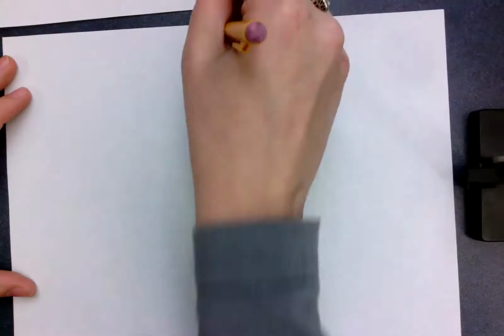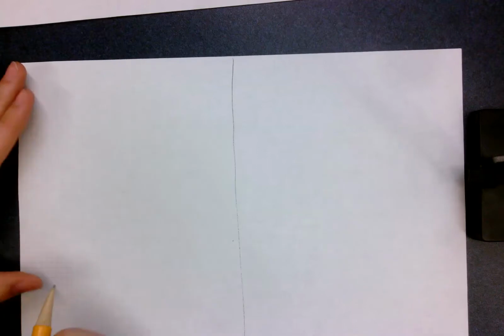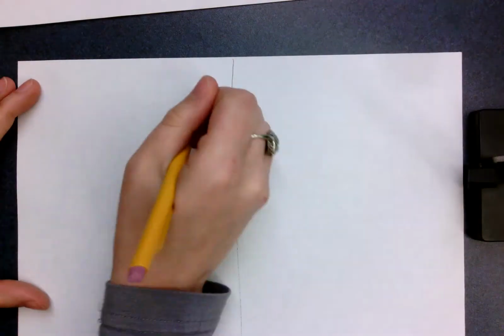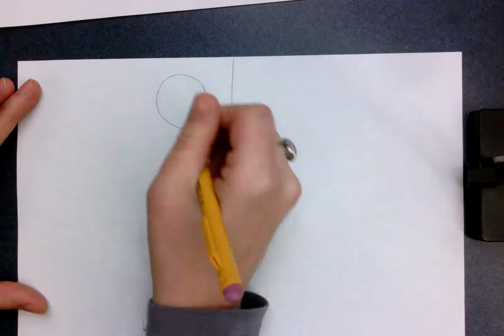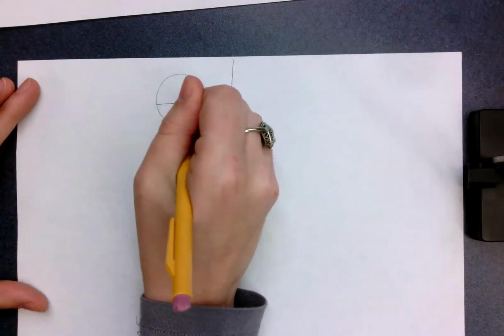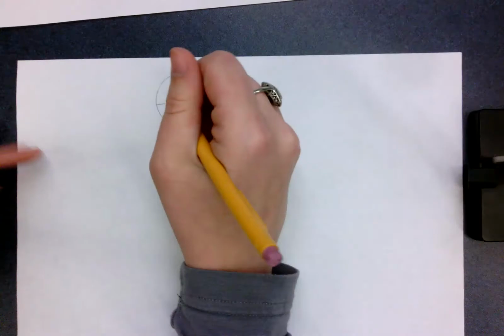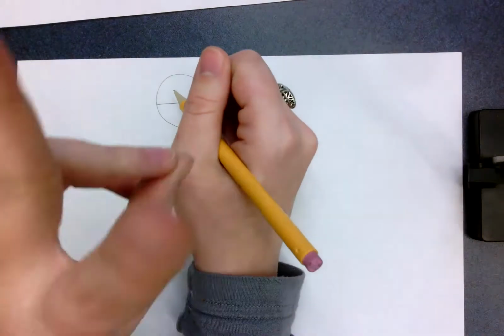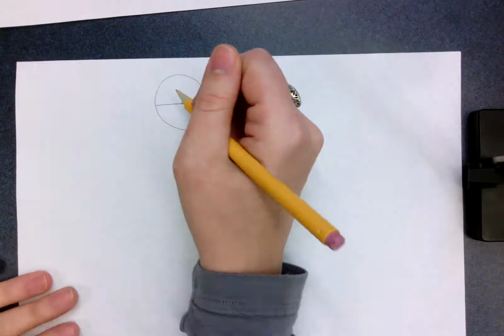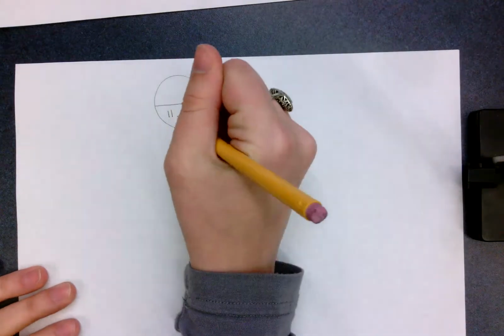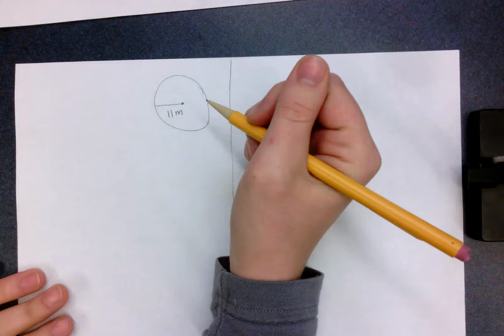So I'm going to split my page right down the middle. I'm just going to draw a circle, but we're going to pretend it's a sphere, of course. The difference between a circle and a sphere is a sphere is 3D. Our circle is only 2D. But there is our sphere. Right? Can you see my hand? Sphere. And we're going to say it's 11 meters long.